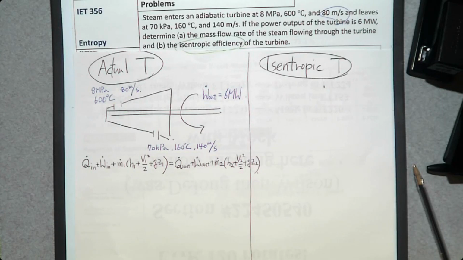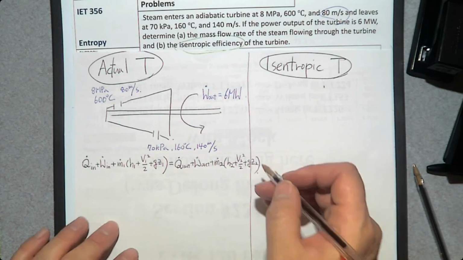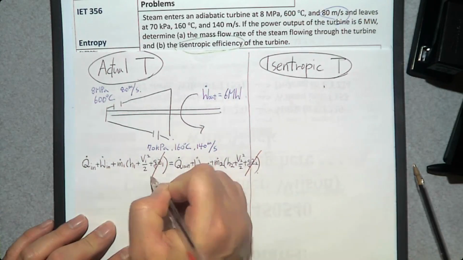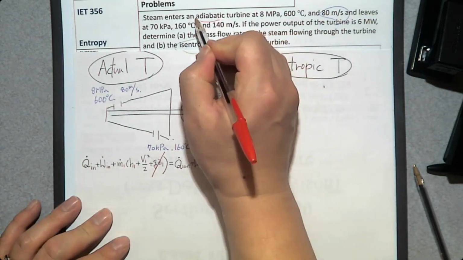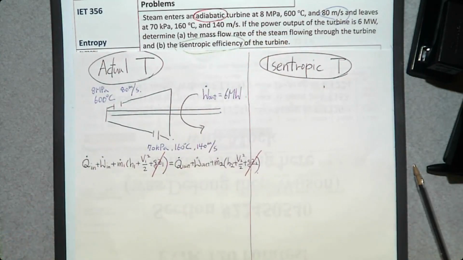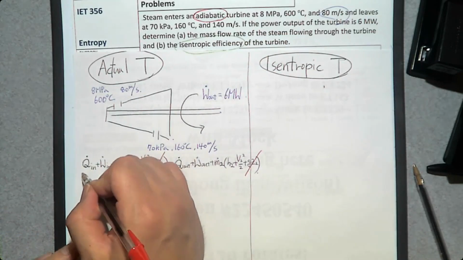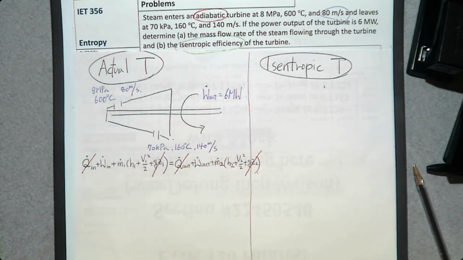Okay, so we can neglect potential energy change, and it says adiabatic turbine. What does it mean? We have a pretty good insulation. So we neglect energy transfer by heat. So I'm going to neglect Q. Then what? Oh, it's a turbine. So turbine produces power. So we have a W dot out.